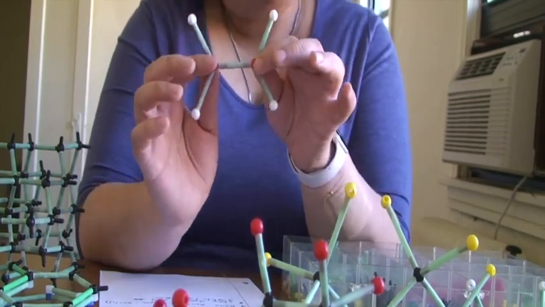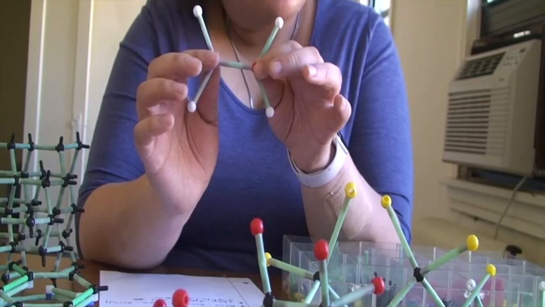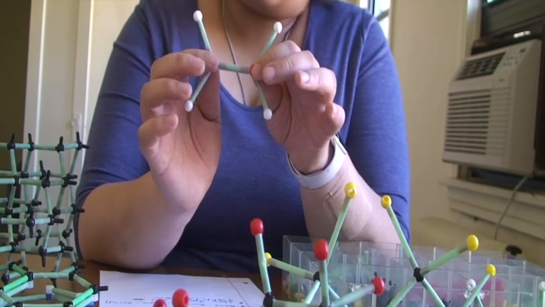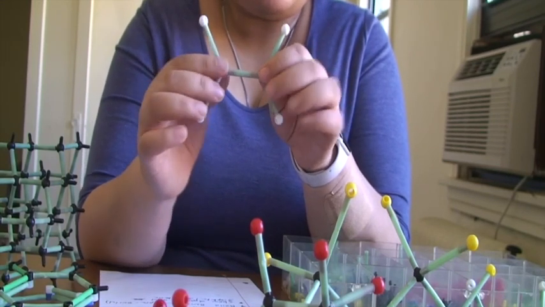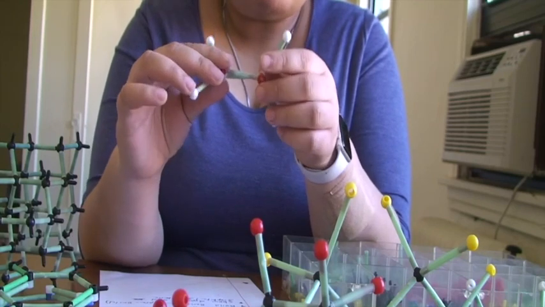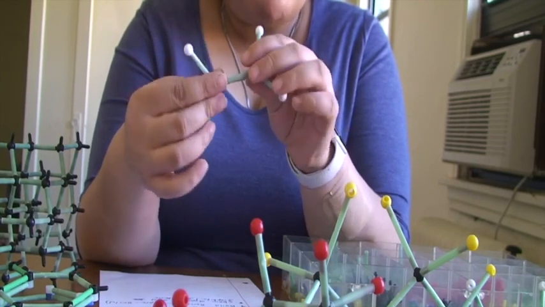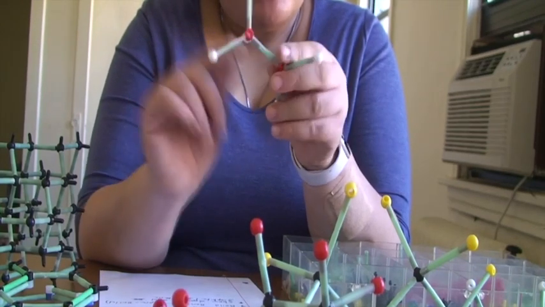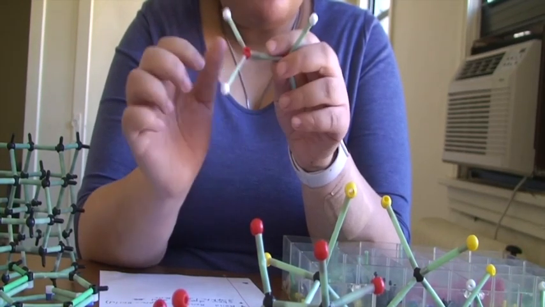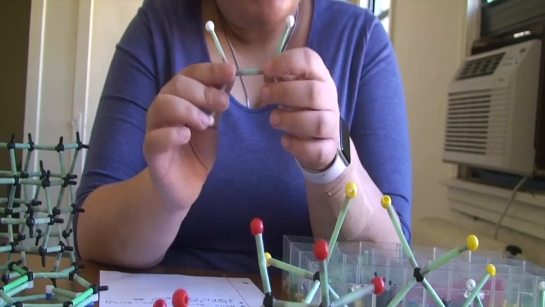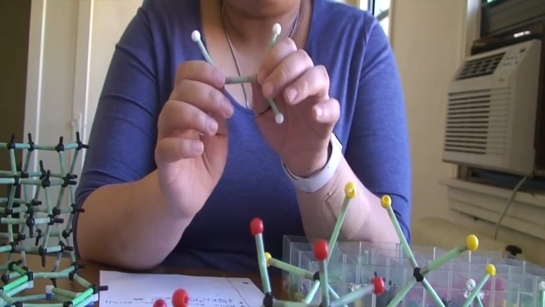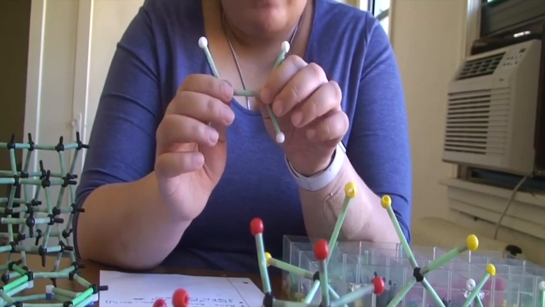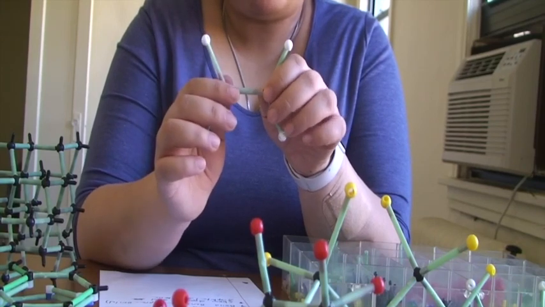Now you might want to ask, can I rotate around the double bond like I can rotate around a single bond? And the answer is actually no, I can't. I mean, I can try, but if I try to rotate it all the way around, I'm going to end up breaking the bonds in the middle. And that's actually what happens if you want to rotate around a double bond. You're going to have to break the pi bond that's part of the double bond.